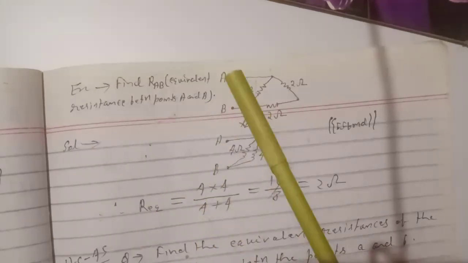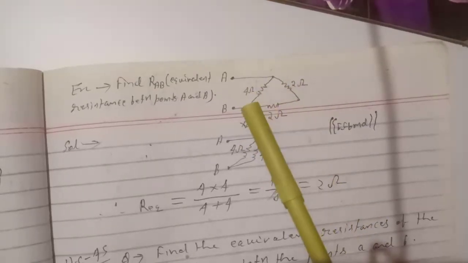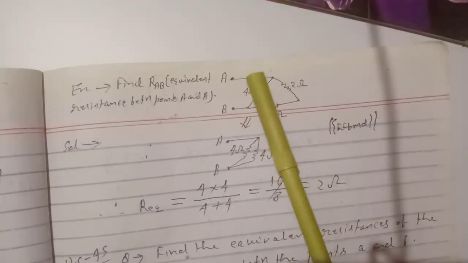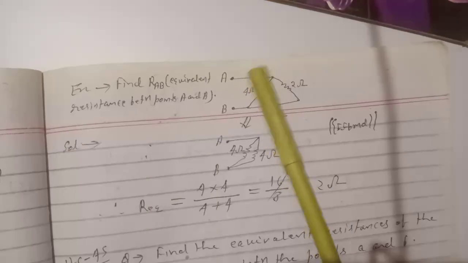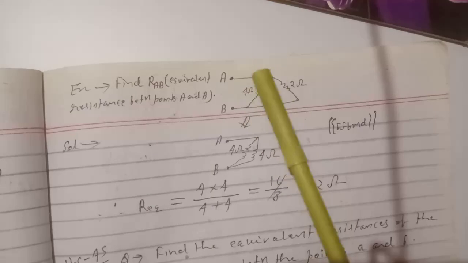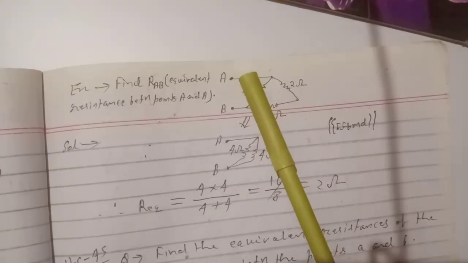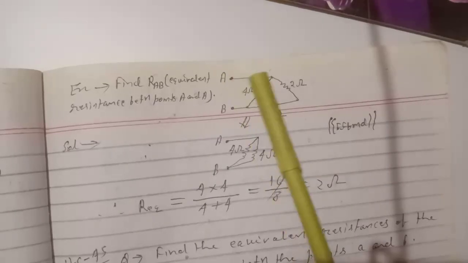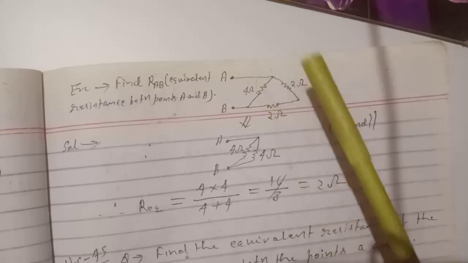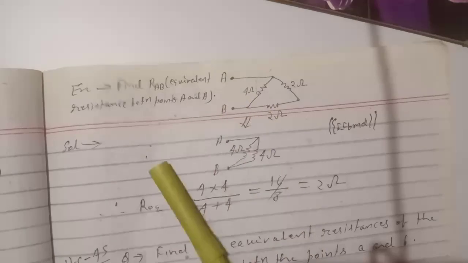Here again two points are given, one connected at A. Here we should keep in mind that if there is no resistance along this line, it means that this point can be placed at this point, because there will be no potential drop along this line. If there is no resistance, then at every point it is assumed that the potential is the same. So from here to here the potential will be the same. Similarly for B, from this point to this point the potential will be the same.